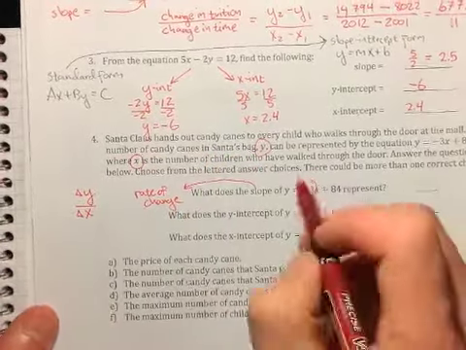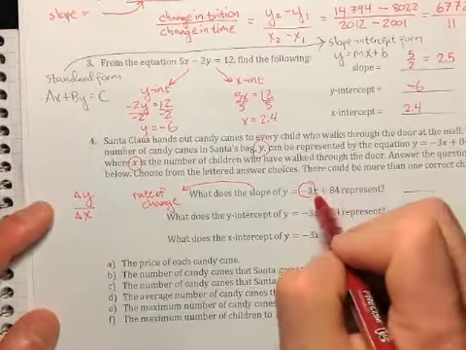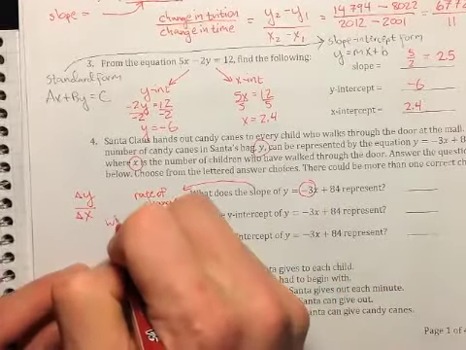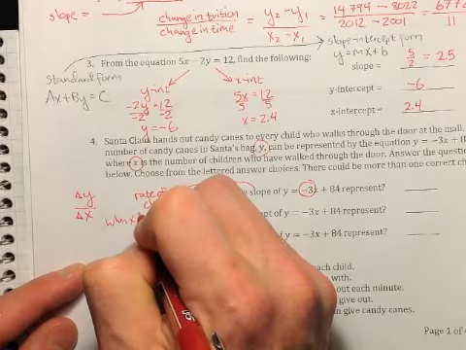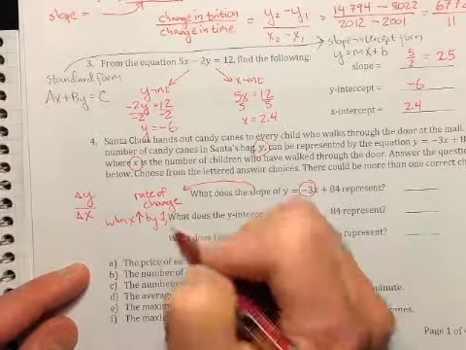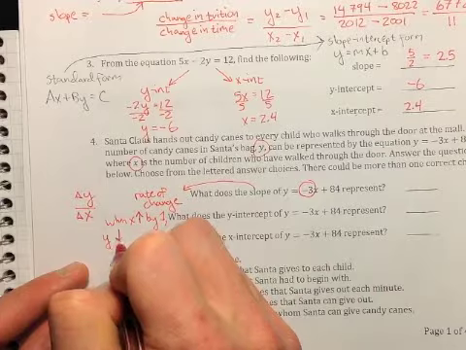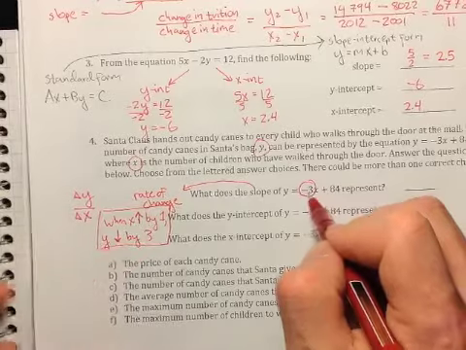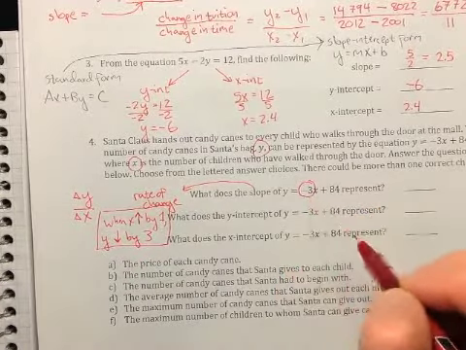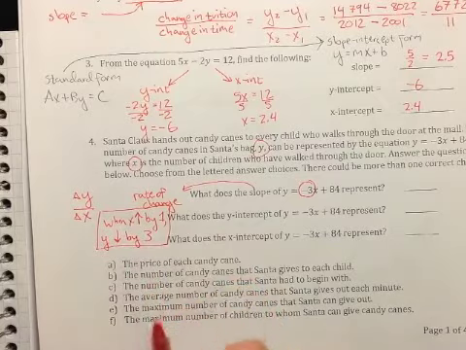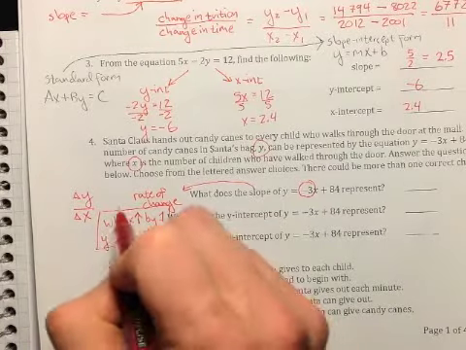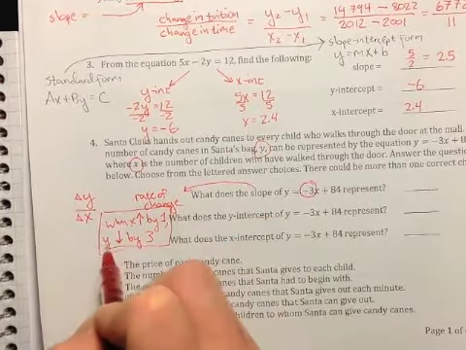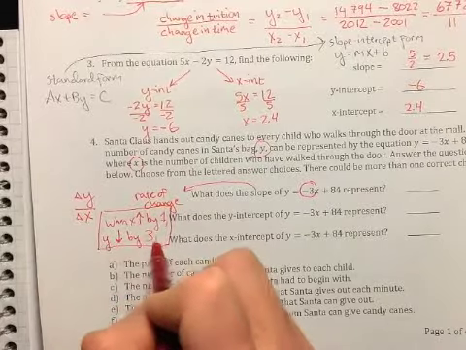Well, negative 3. So each time x increases by 1, when x goes up by 1, y goes down by 3. That's what the slope is saying. Now, which of these answer choices correctly explains what is happening here? When a child walks through the door, the number of candy canes in Santa's bag goes down by 3.